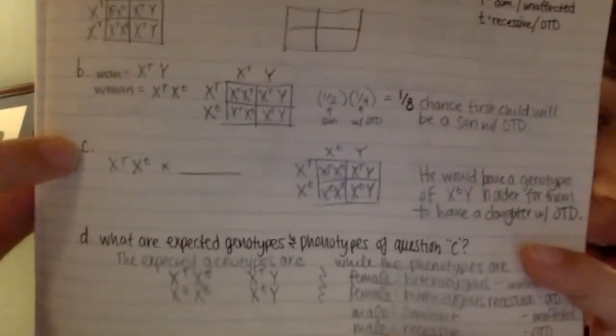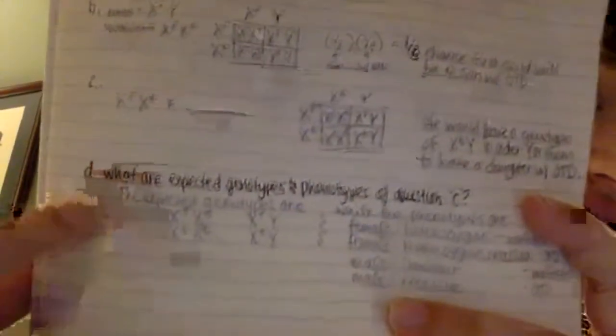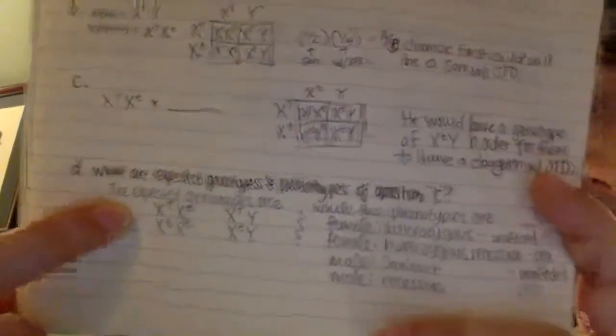So then part D is consider the cross described in part C of this question. So talking about the daughter. What are the expected genotypes and phenotypes of this offspring? So just to show, part C. From this, I more or less just wrote out everything that had happened up above.